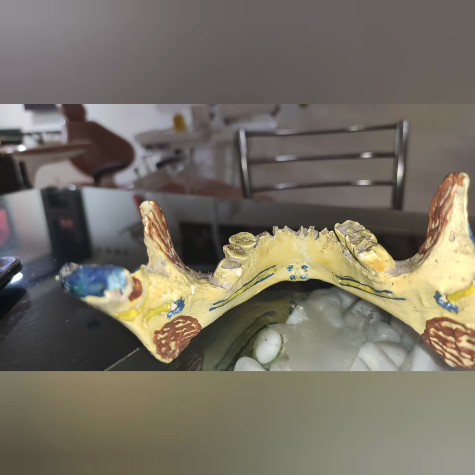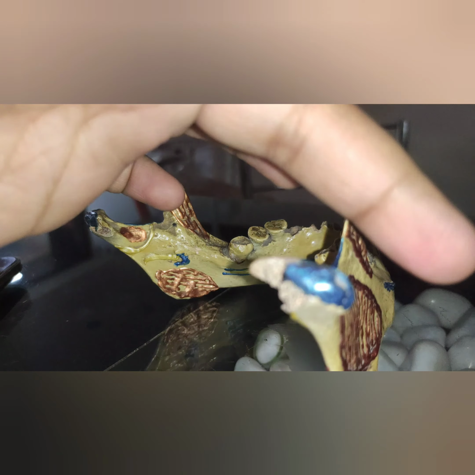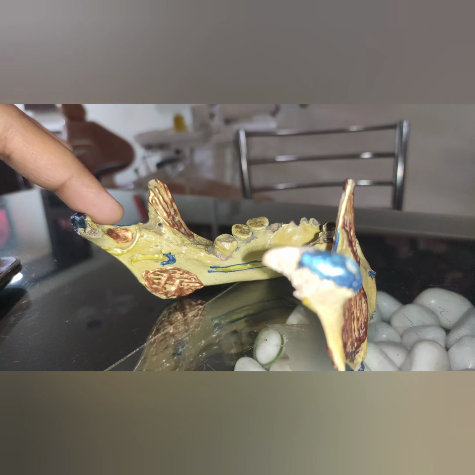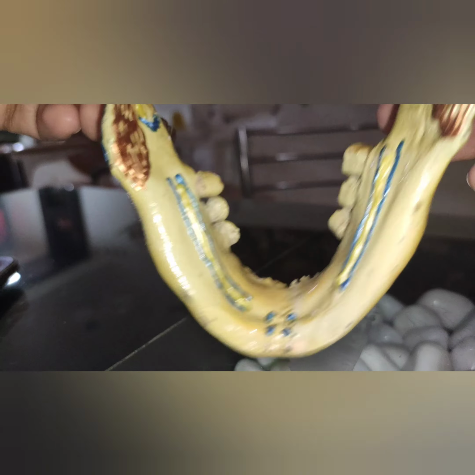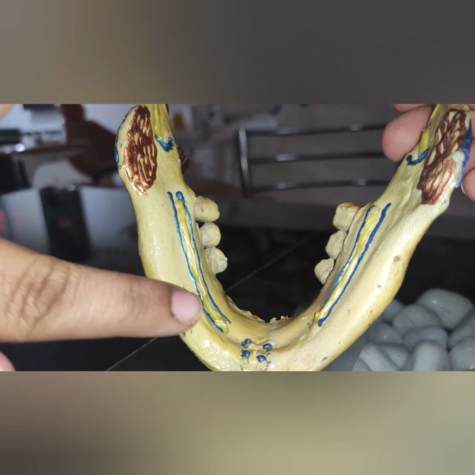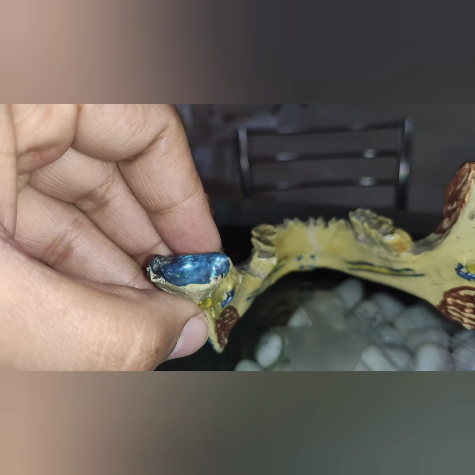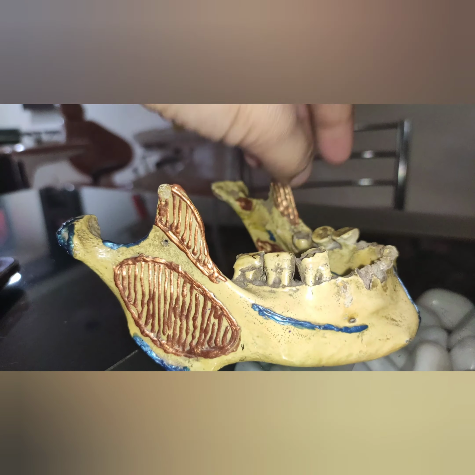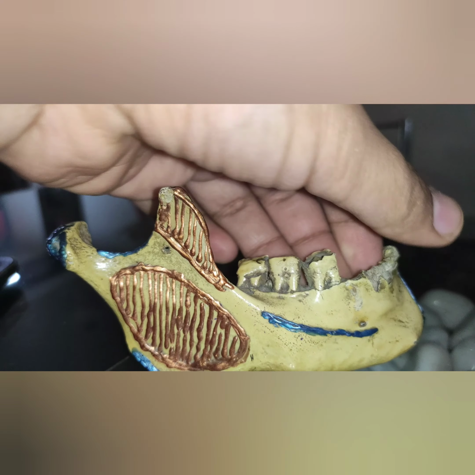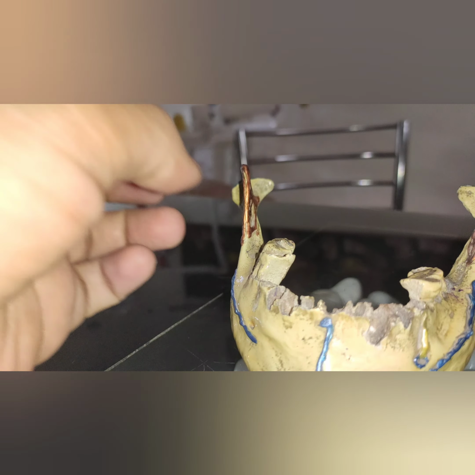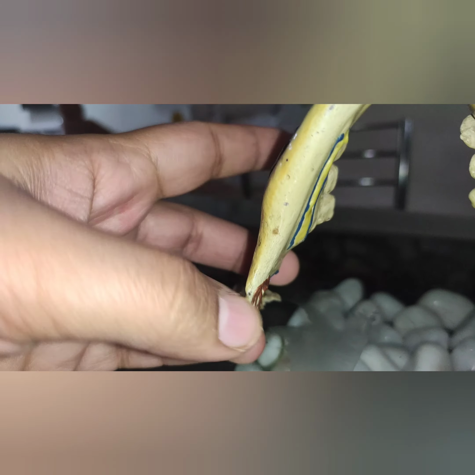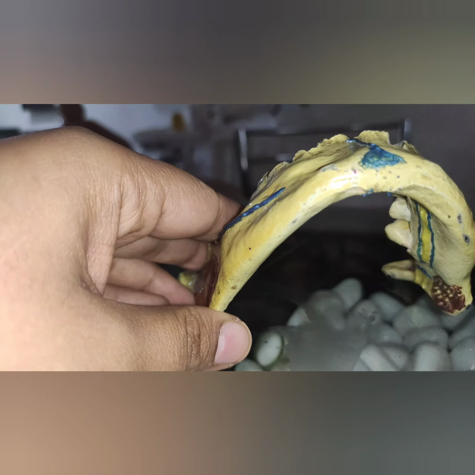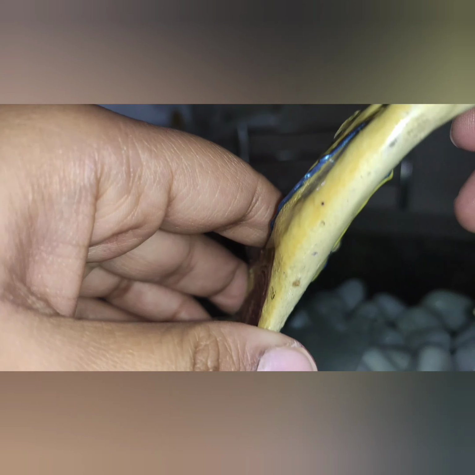Now let us talk about the borders of the body of the mandible. This is the upper border and this is the lower border. The upper or alveolar border bears the sockets for the teeth. The lower border of the mandible is called the base of the mandible. Near the midline, the base shows an oval depression called the digastric fossa.